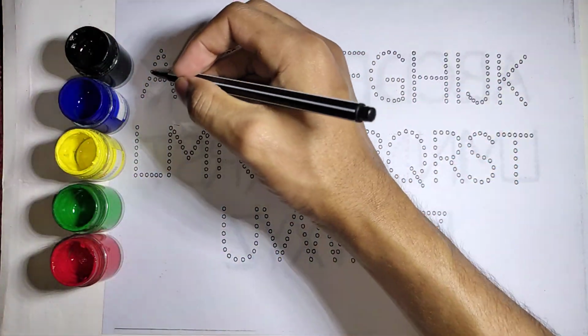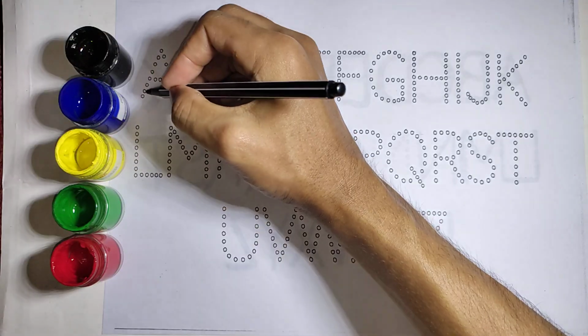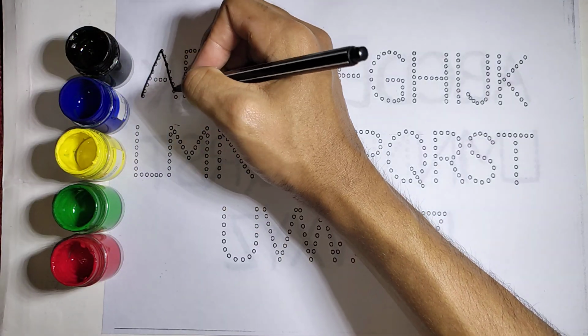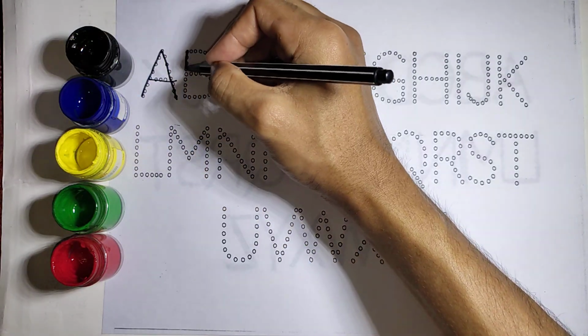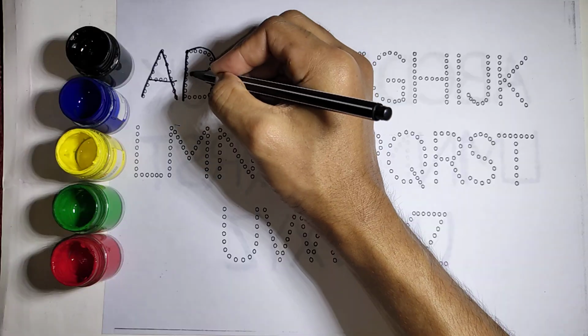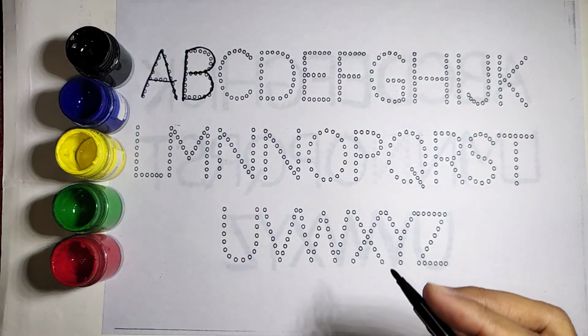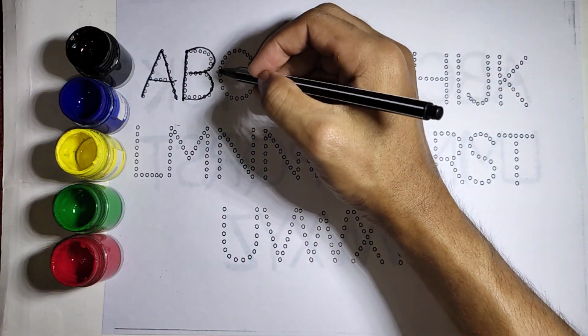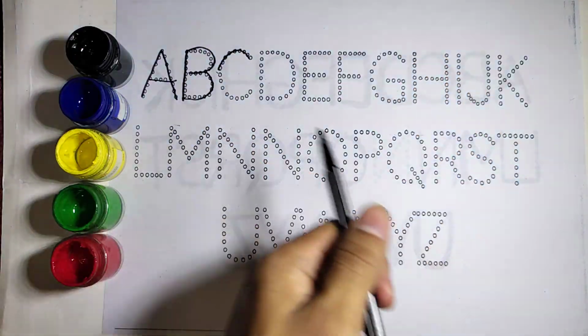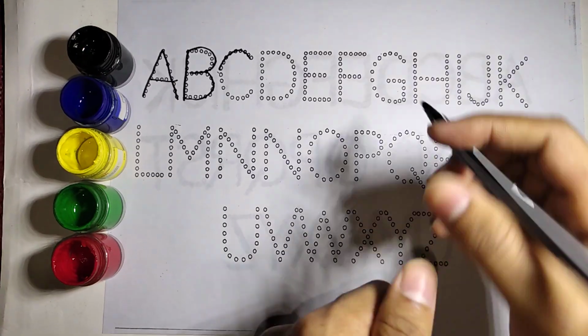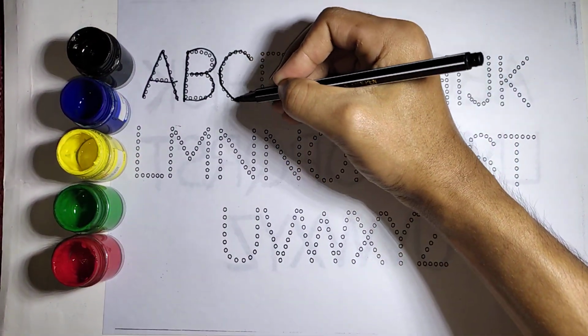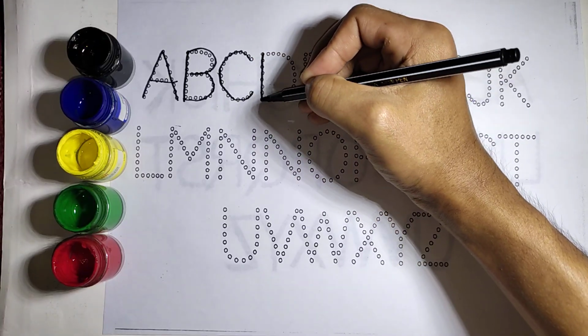Today we draw capital letter alphabets. First we draw the letter A. And the next one is B. Now we draw C. The next one is D.